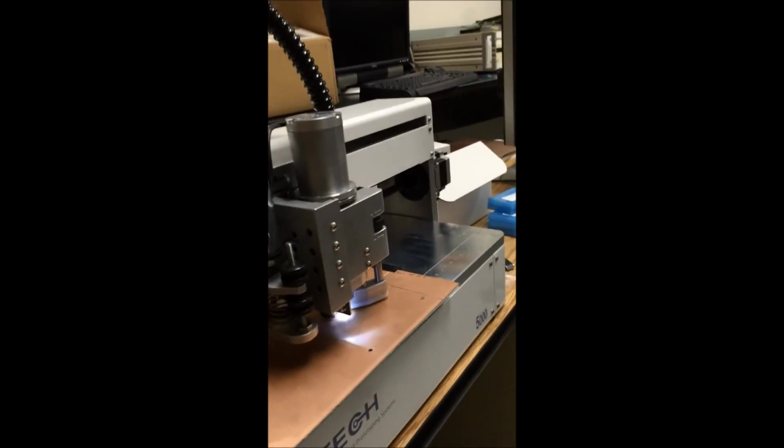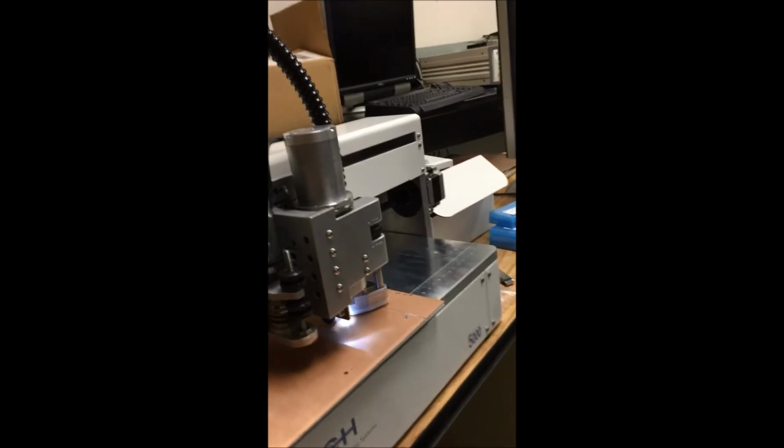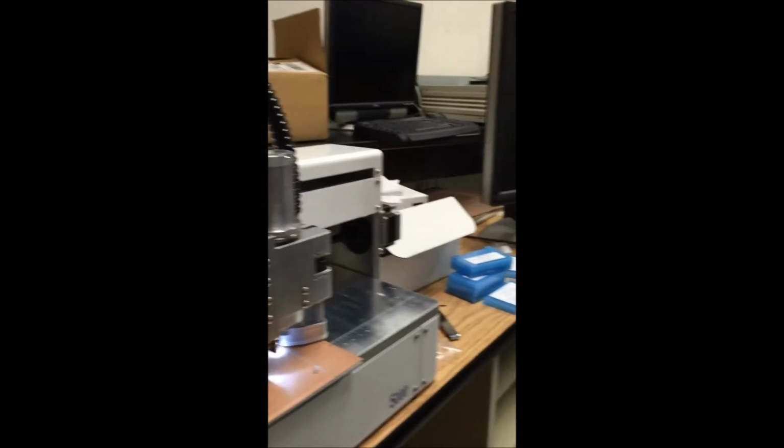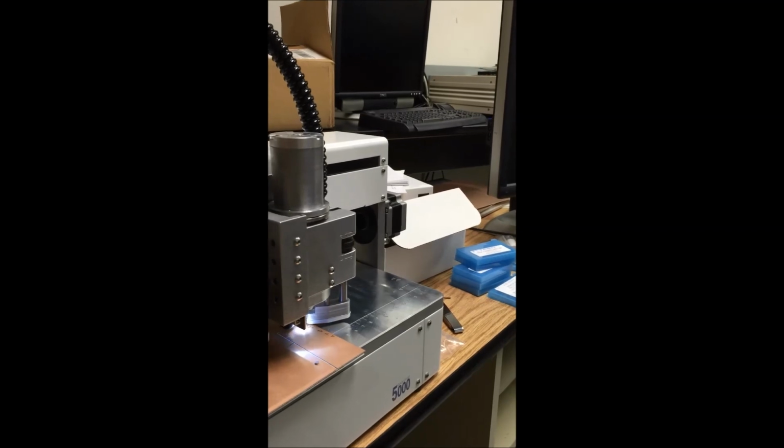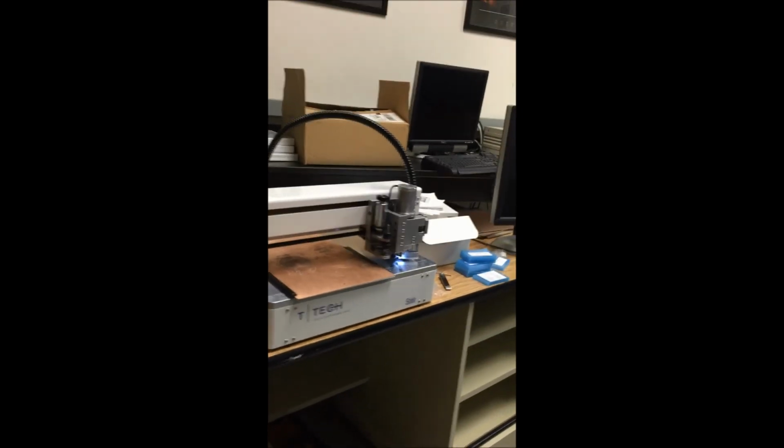And all that does is bring the machine to its home point. That's going to bring it over here, basically. I wish there was a way to make it go a little bit faster there. But that is what it is.